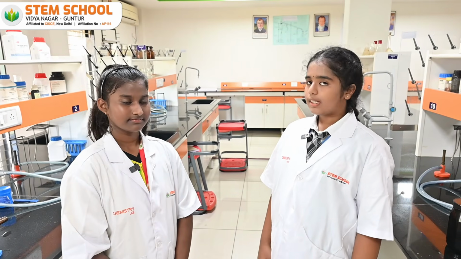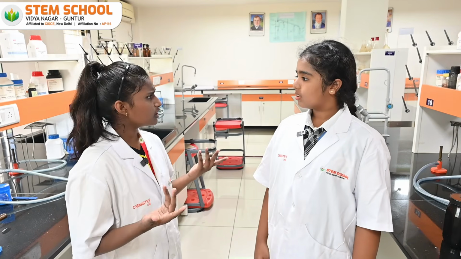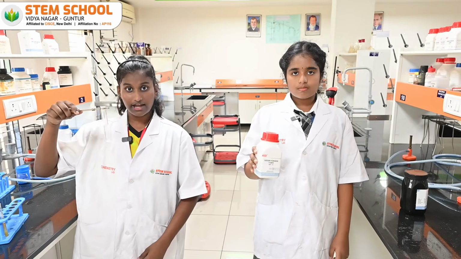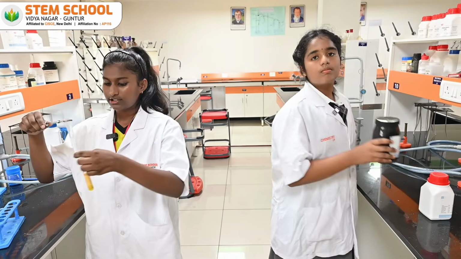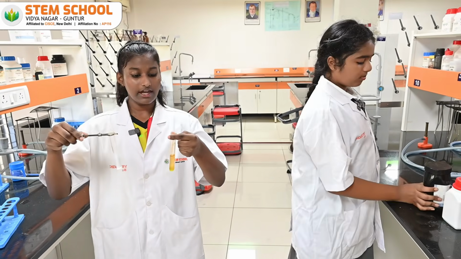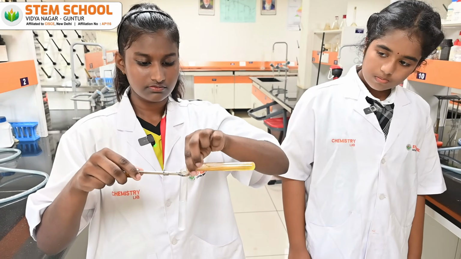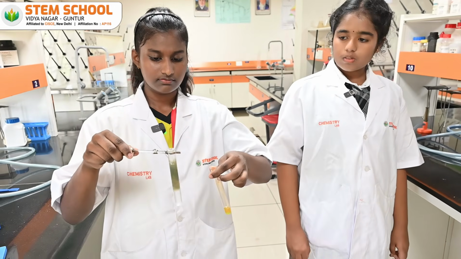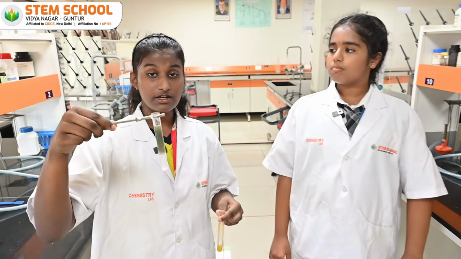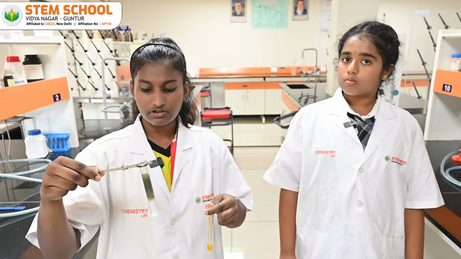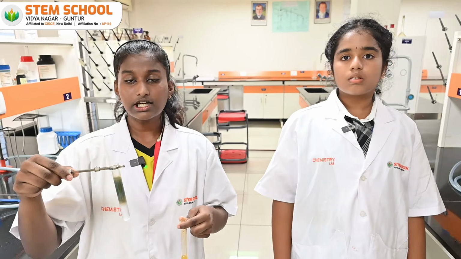It's very fun. Let's do an experiment about formation of precipitate. Of course, why not? So what are the things required for this experiment? The things required for the experiment are sodium hydroxide and ferrous sulfate. Now we have to add these both solutions together. So what do we observe here? We observe a dirty green precipitate formed, an insoluble solid which is called a precipitate, and a color change.